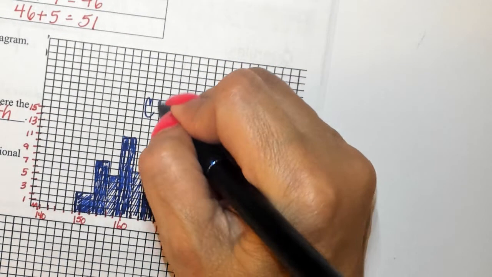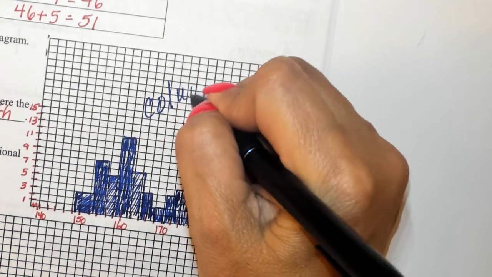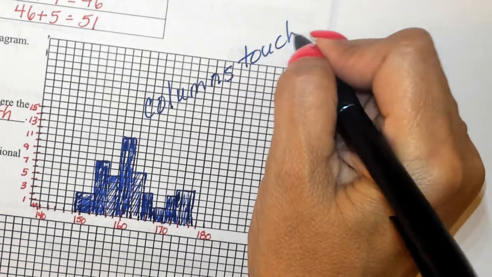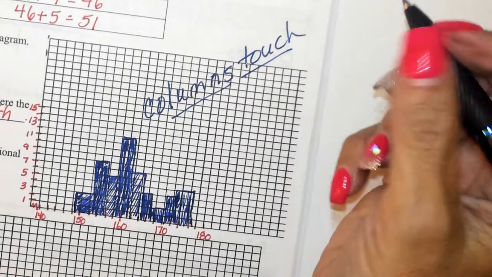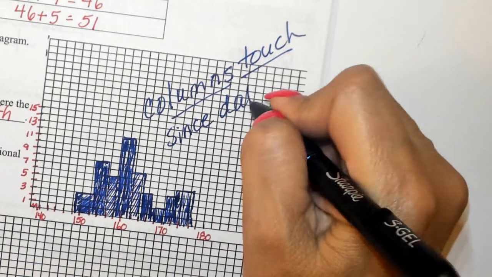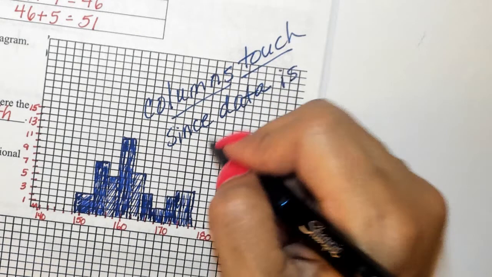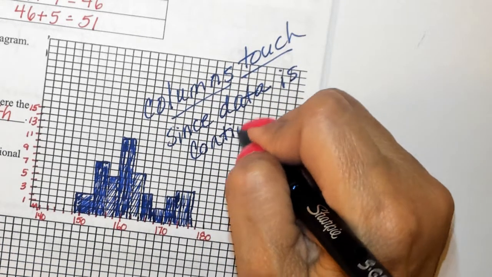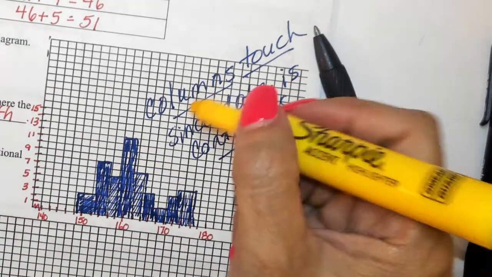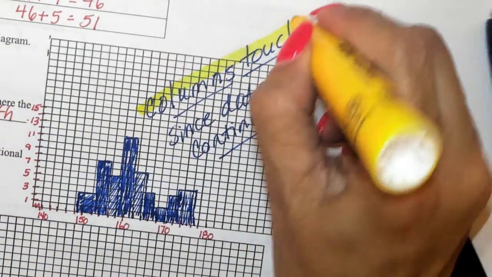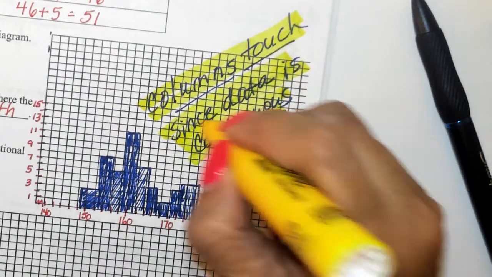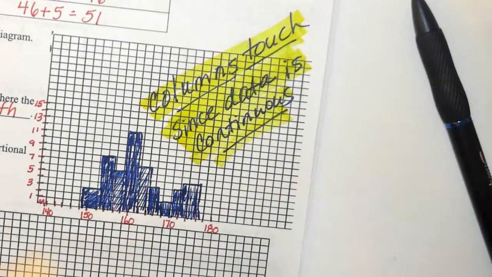Okay, so I do want to write on here that the columns touch, very important, since the data is continuous. I'm going to highlight that. The columns touch because the data is continuous. When we did the grapes a while ago, the columns do not touch because we are counting the data. Okay. So pay attention to that.